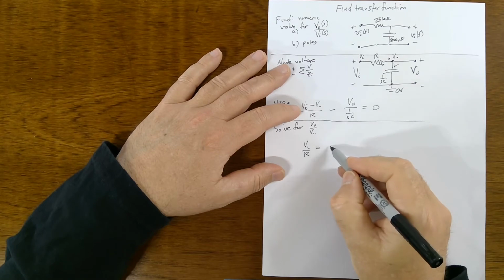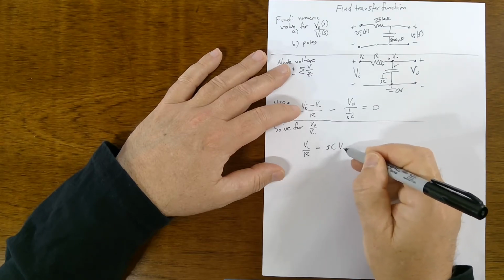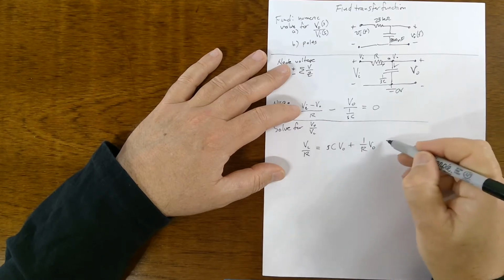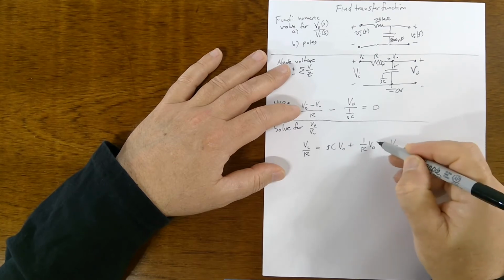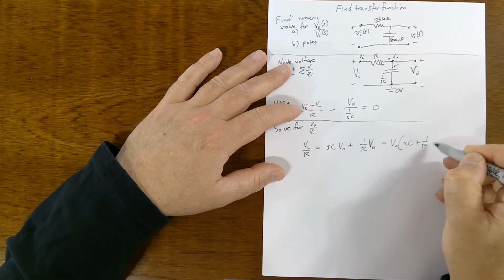I'll move the SC to the top, so it's going to be SC V0 plus 1 over R V0. You could factor out the V0, and you get V0 times SC plus 1 over R.